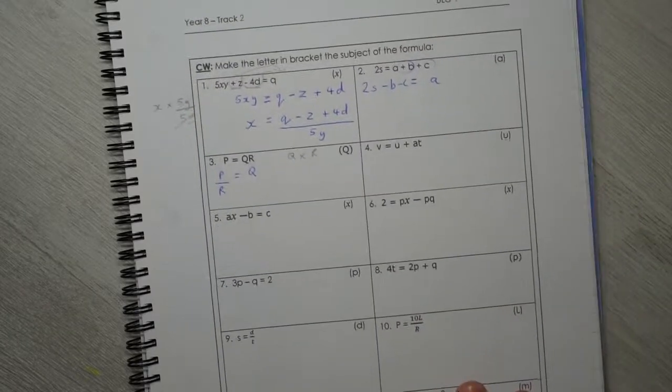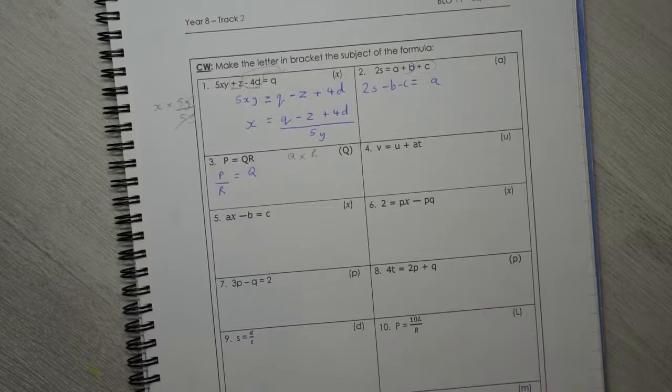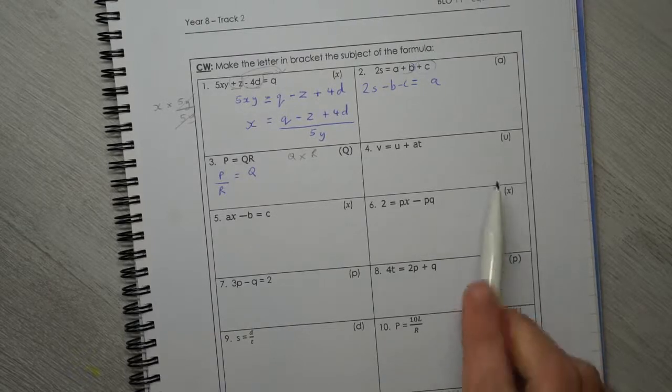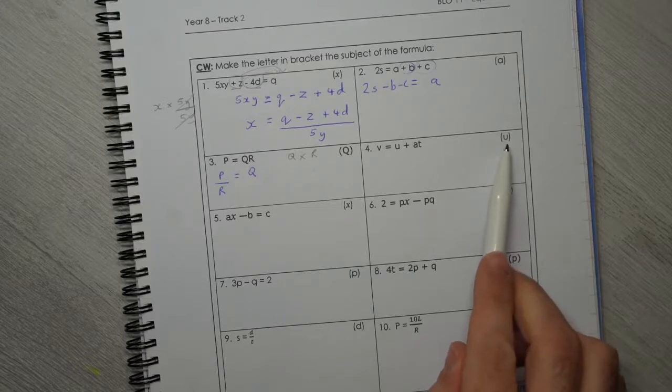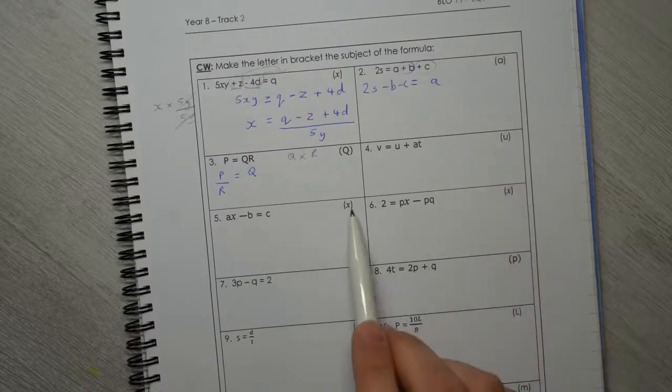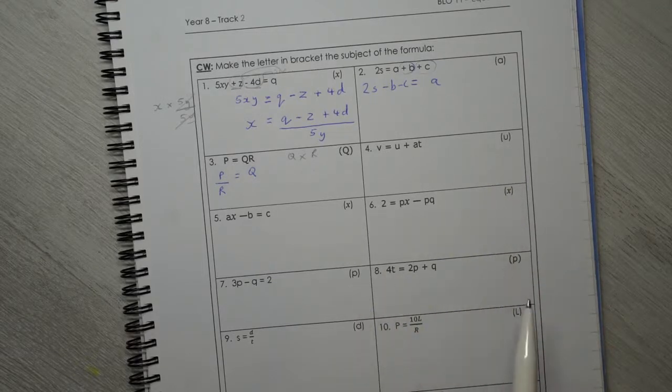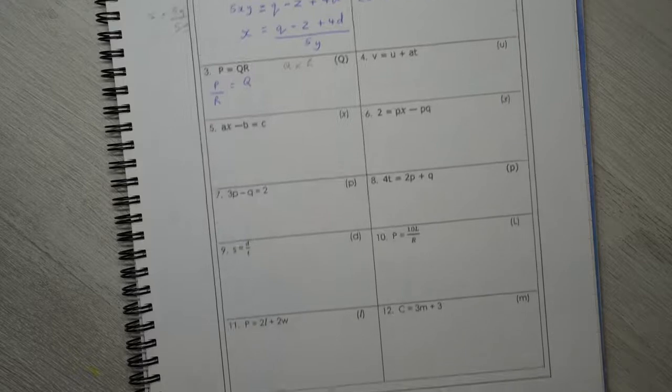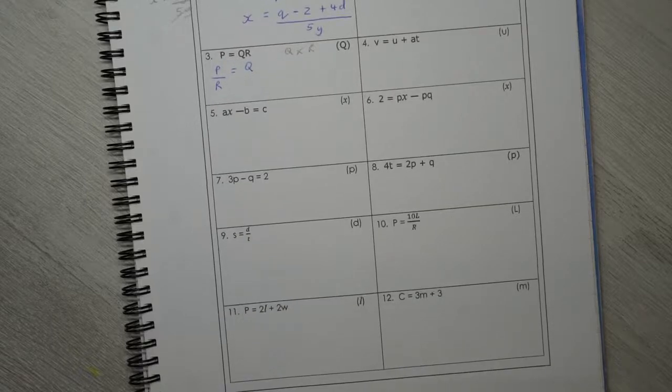So I'm going to leave the other questions for you, okay? Always remember that you need to make the letter in the bracket the subject of the formula. Okay, you have to work out all this sheet up to question 12.